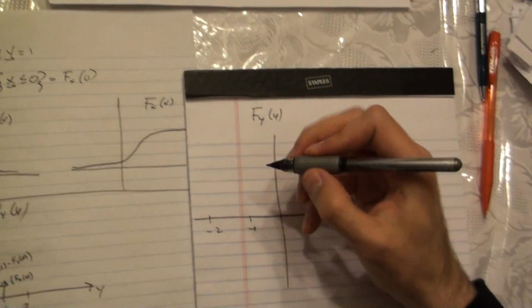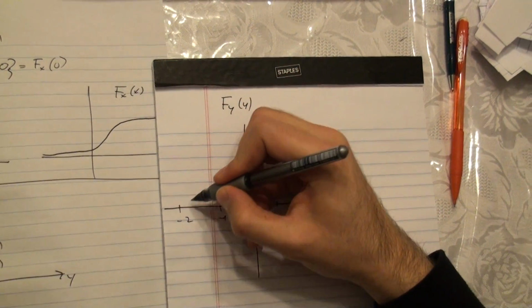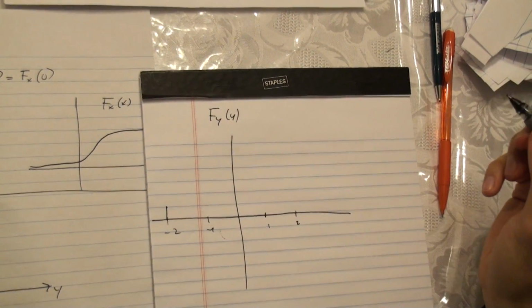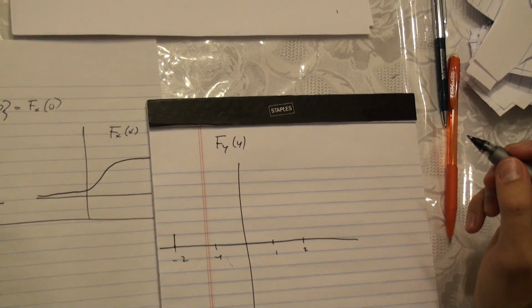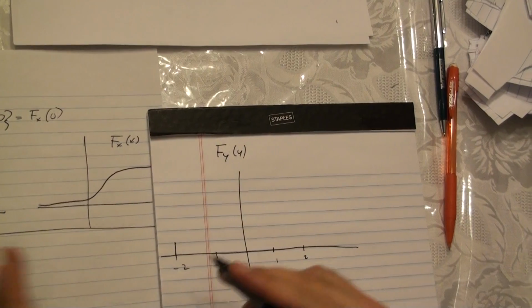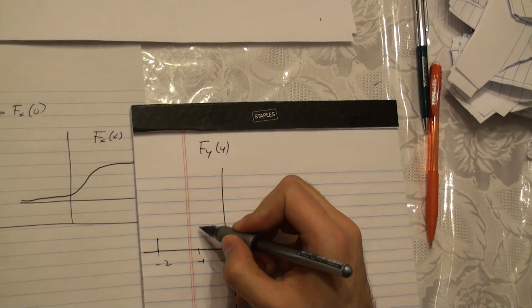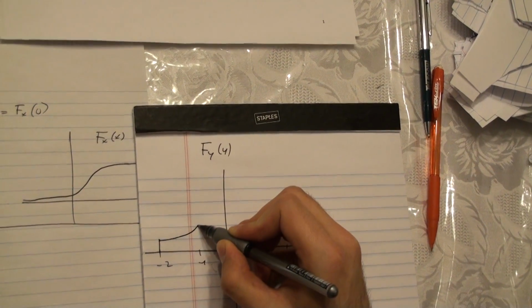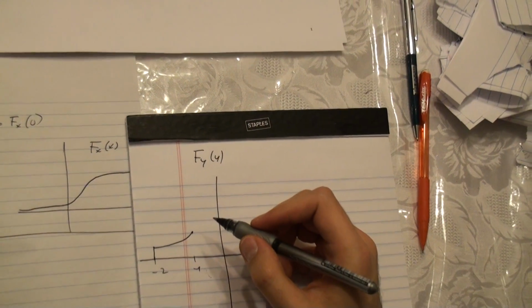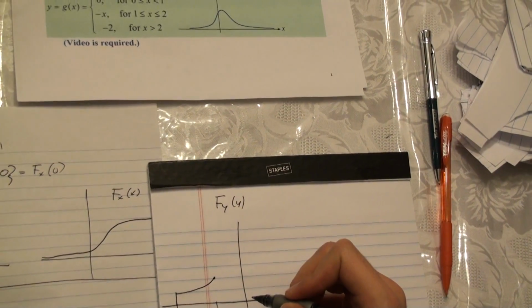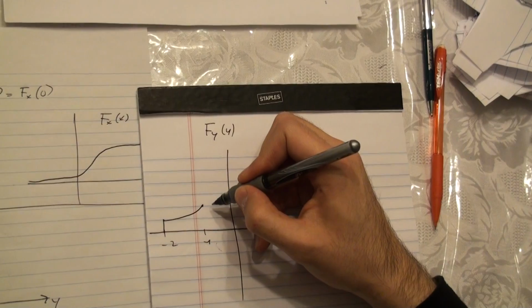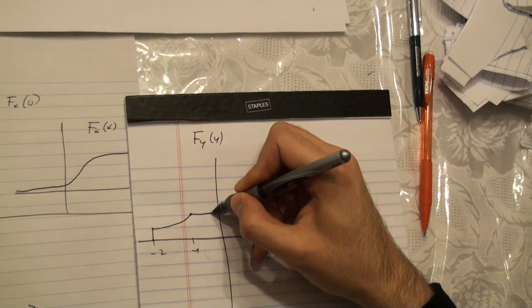So at negative 2, we have an impulse, it shoots up. From negative 2 to negative 1, we have some area that we're integrating. It's going to look something like this. Then here it goes down to 0, so we're adding 0 area until we get to 0. So it's going to look something like this.